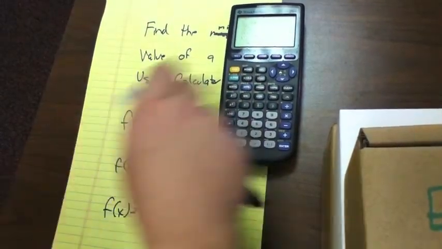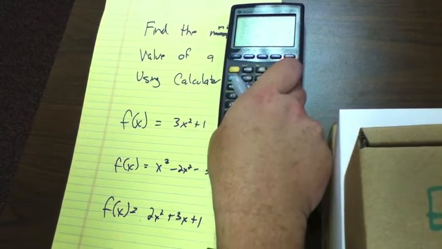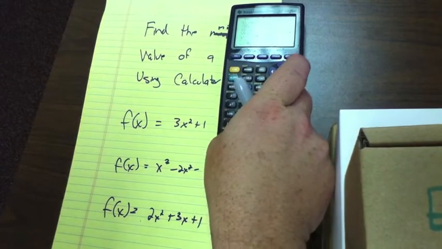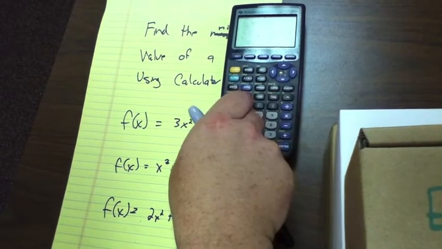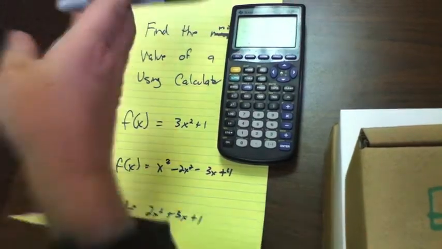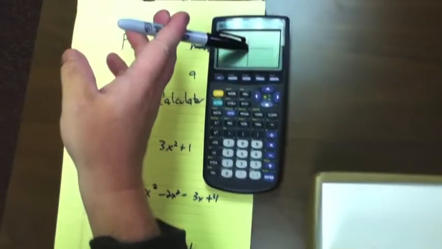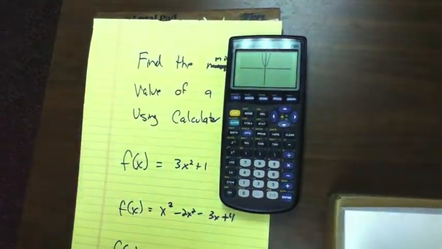Hit y equals. Clear out the old function. Plug in 3x squared plus 1. Hit graph. Notice this graph turns upward, not downward. So the turning point is not a maximum value here, it's a minimum value.